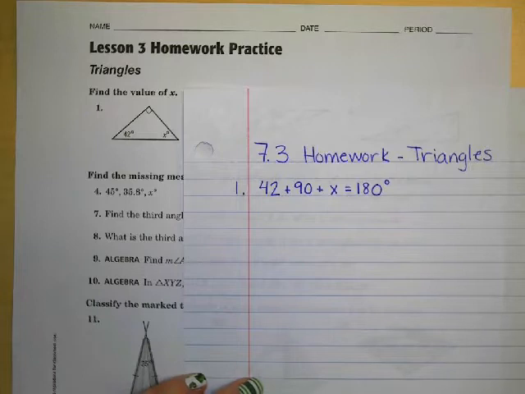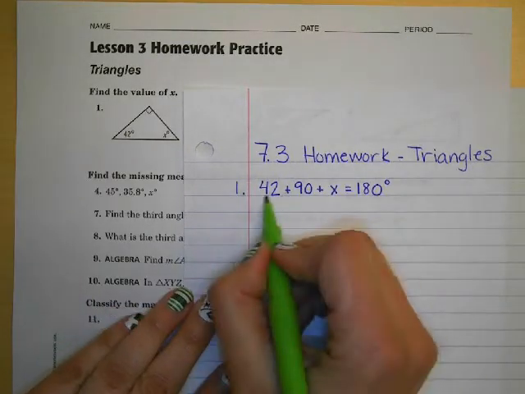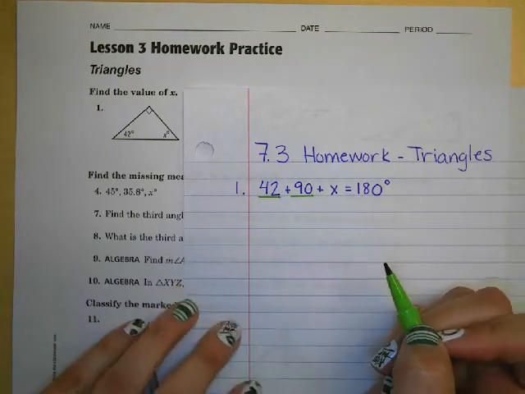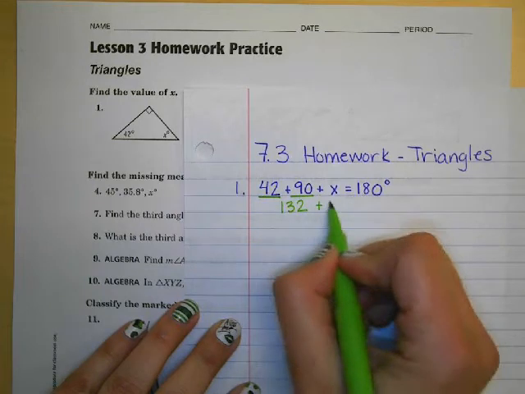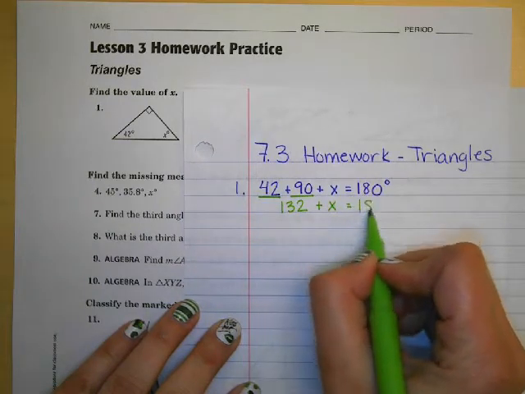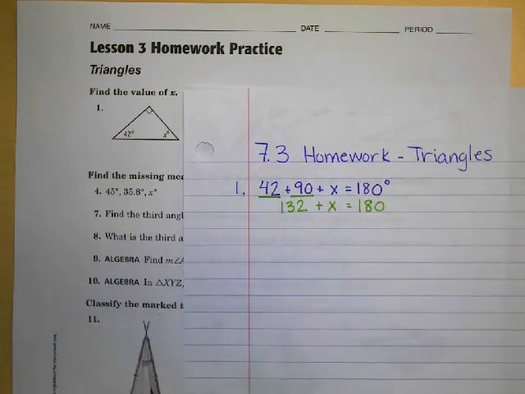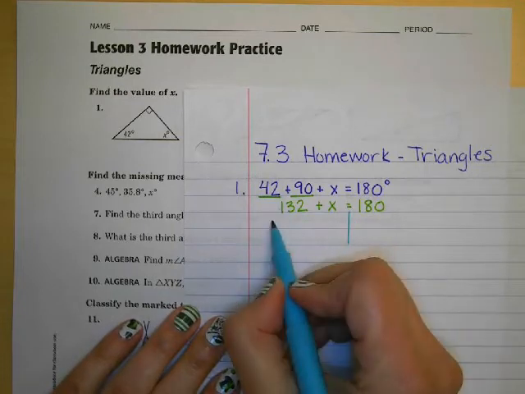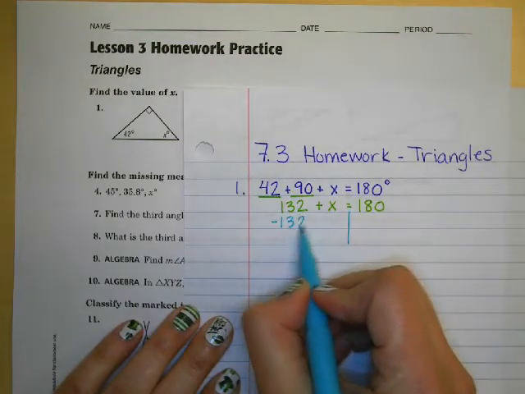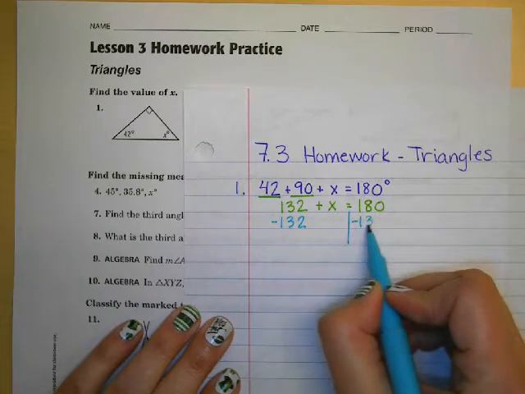From there, we can go ahead and combine any like terms first, if we can. 42 plus 90, we add those together, we get 132. Bring down the x, plus x is equal to 180. Now we can start solving our one-step equation. So we want to get x by itself. Here's my balancing point. So I can subtract 132 from both sides.